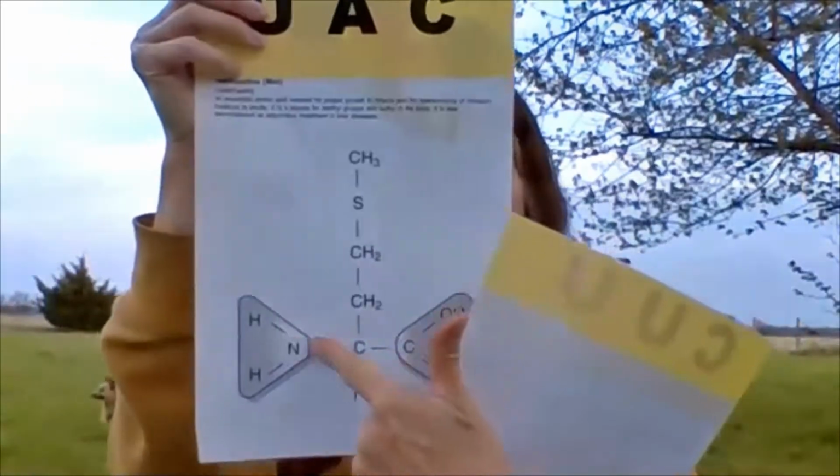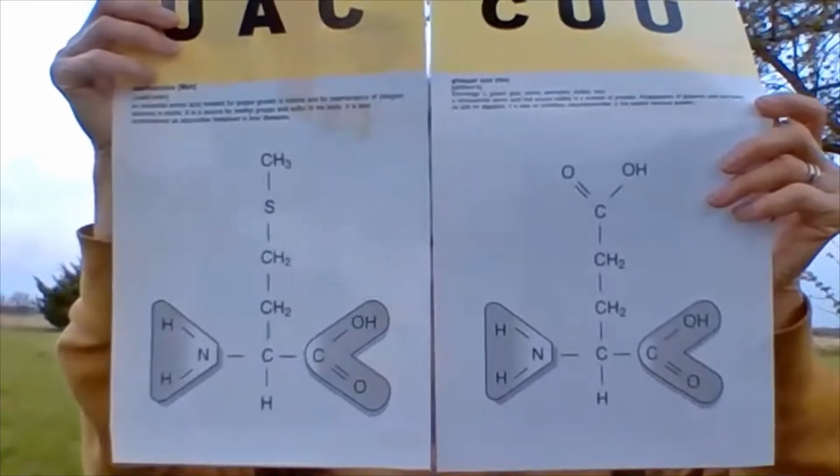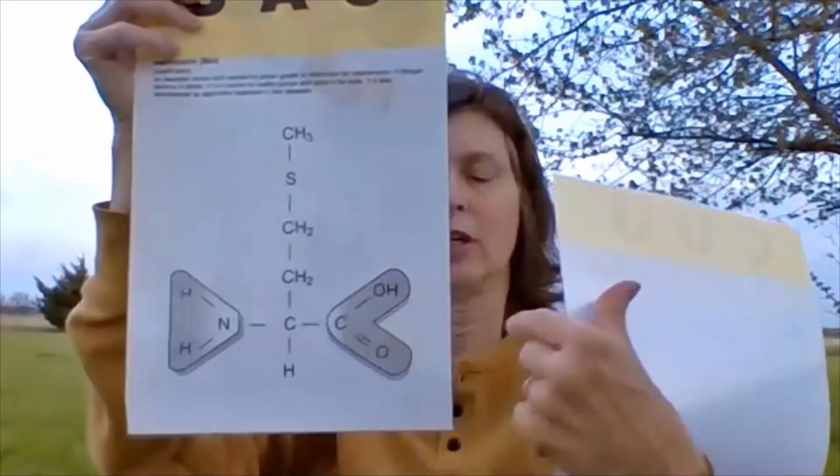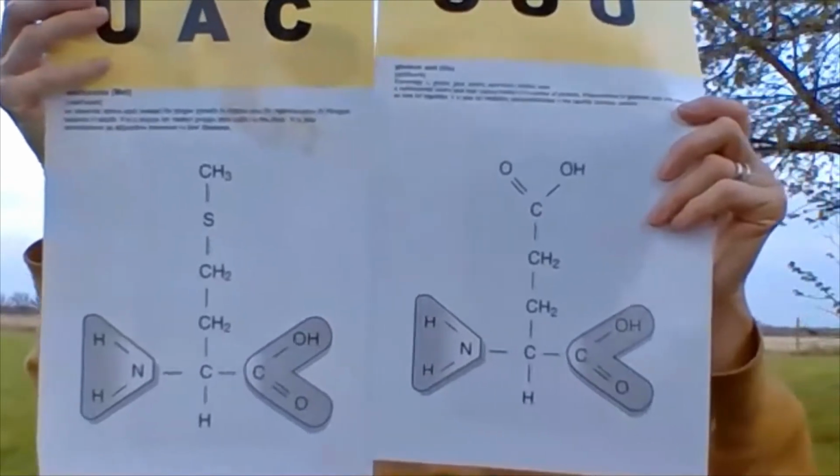And so every amino acid has this same frame, and the arrow looking part here will connect to this triangle looking part, and these link up into a very long chain. And that chain creates the primary structure of the protein. So the primary structure is just the straight line.